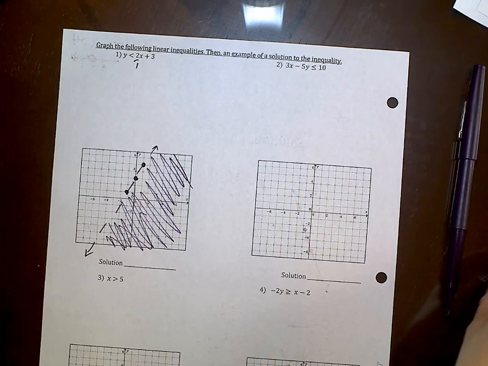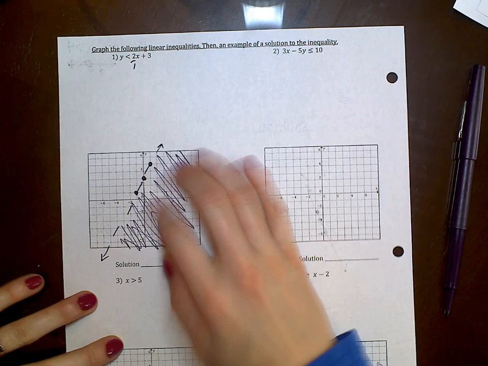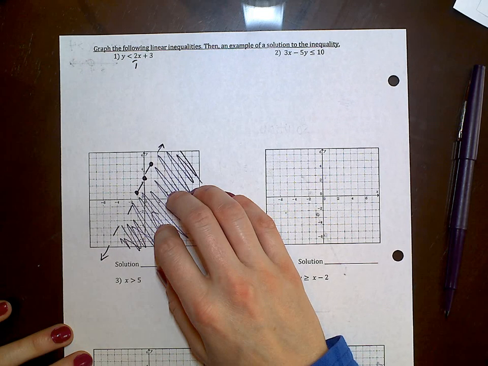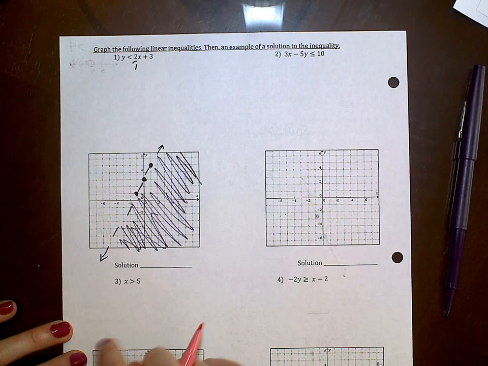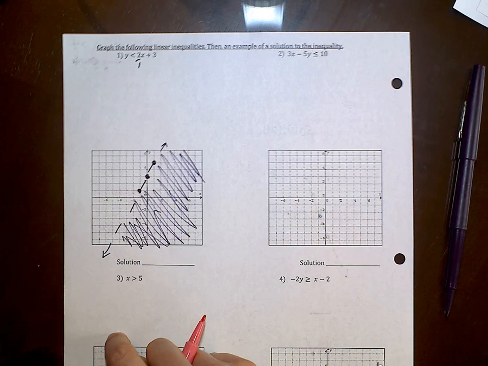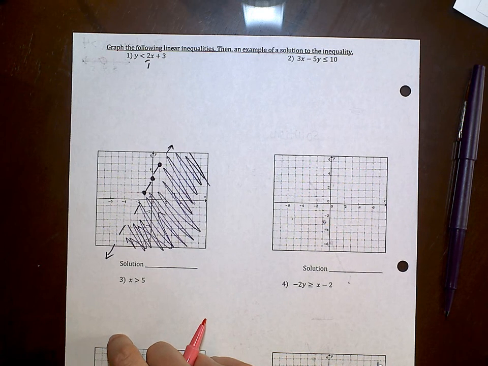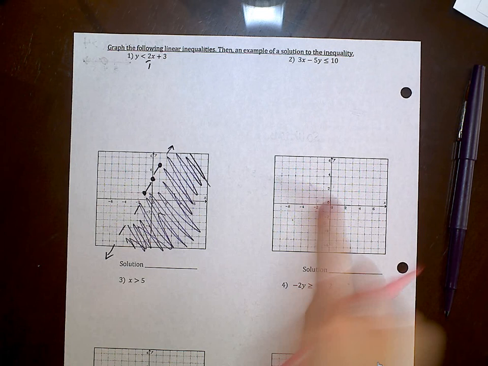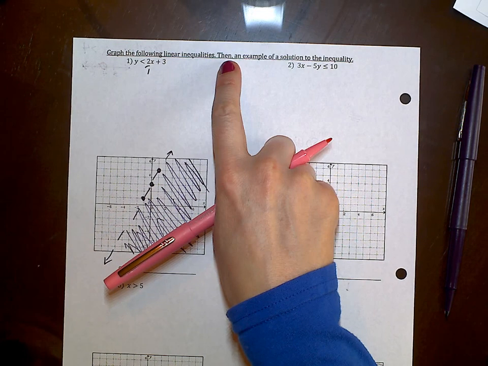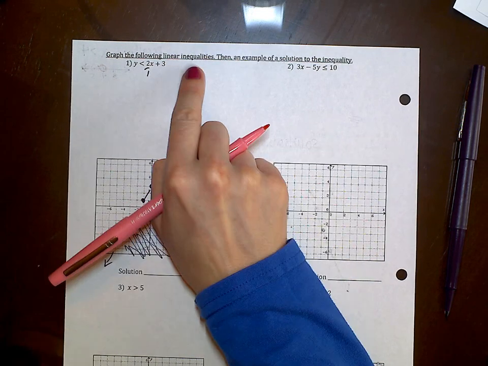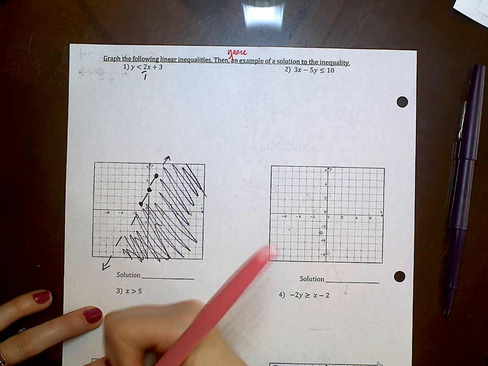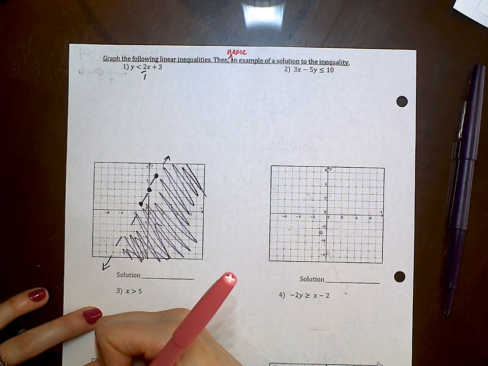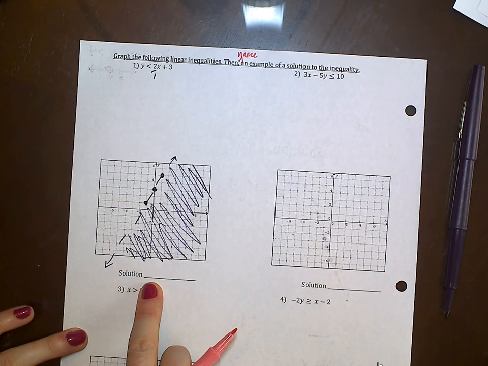If you have a hard time telling above and below, you can test a point. Because, guys, where you shade, that's where the solutions lie. So if you're not sure, and I'm going to show you an example of 3, you're going to test a point, and if the point works, then that side of the line is where the solutions are. But notice the directions here, and we need to add a word. They say graph the inequality, then we're going to say name an example of a solution. So they want me to give them an example of a solution on this.